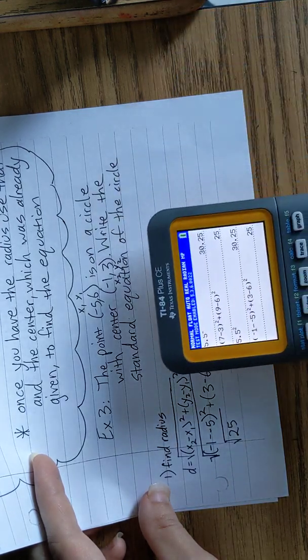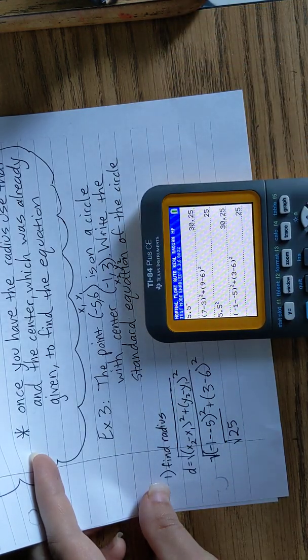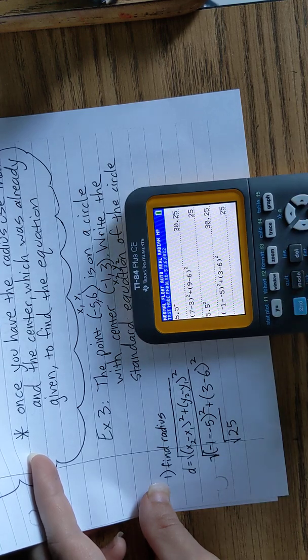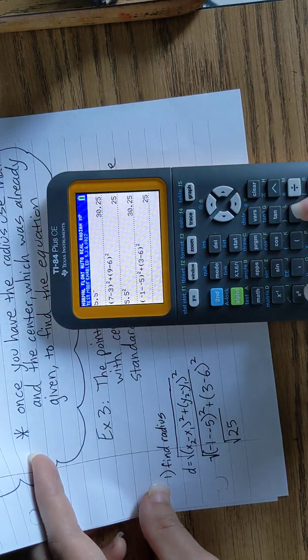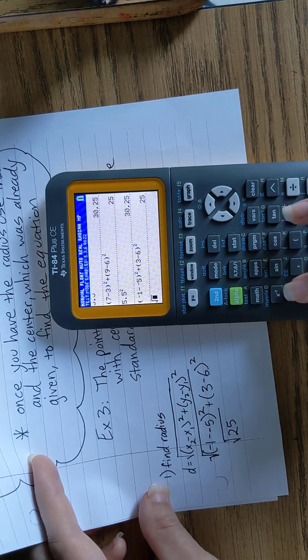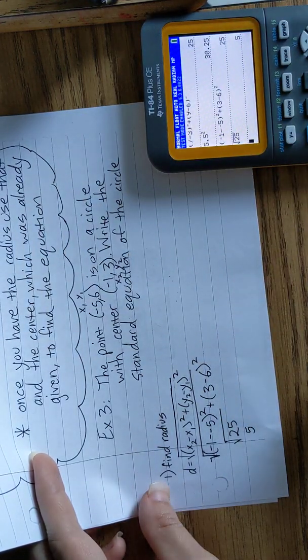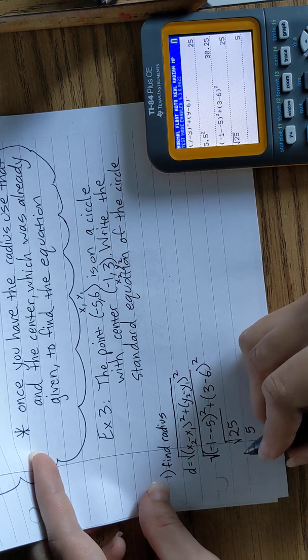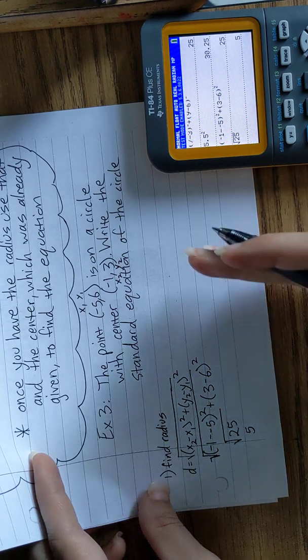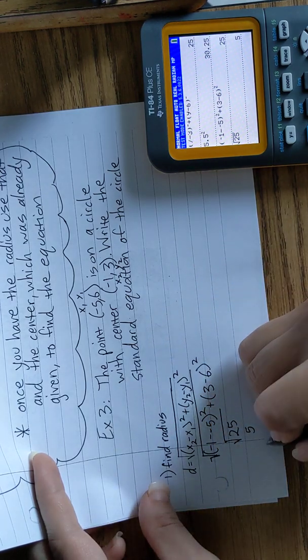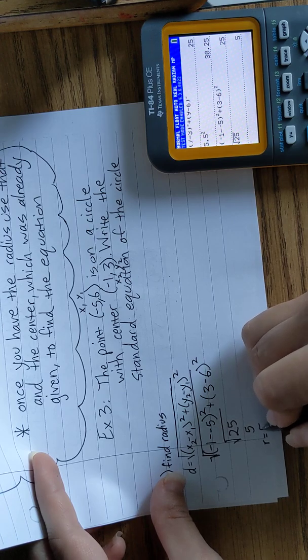Okay, and if you know what that is, you know that's 5, but if you don't know, that's okay. You're going to go to second, which is the blue button, and then you hit this button, and that is the square root button. You're going to put 25, hit enter, and it gives you 5. So my distance here is 5, which is actually, again, the distance from the center to a point on the circle, your radius. So I really found my radius.